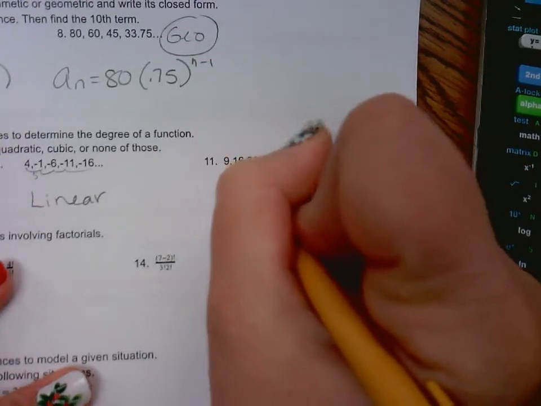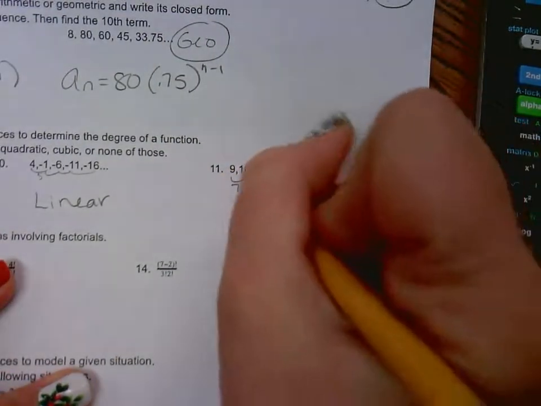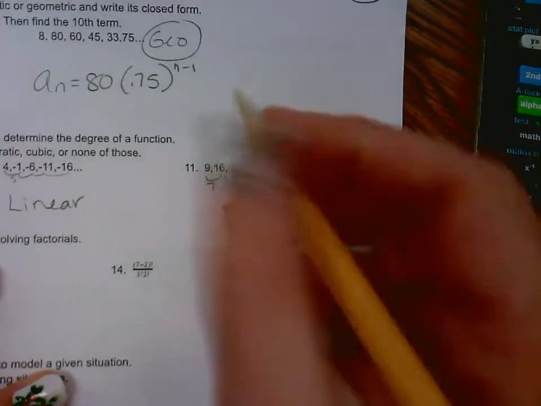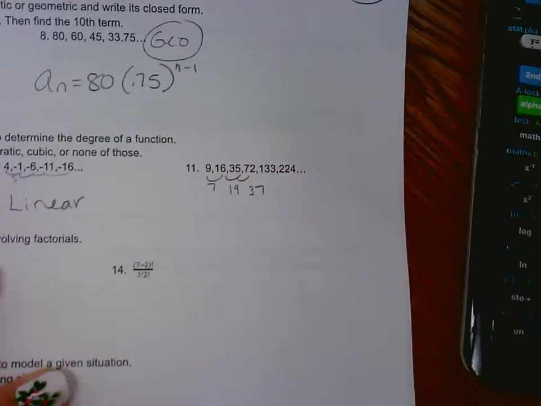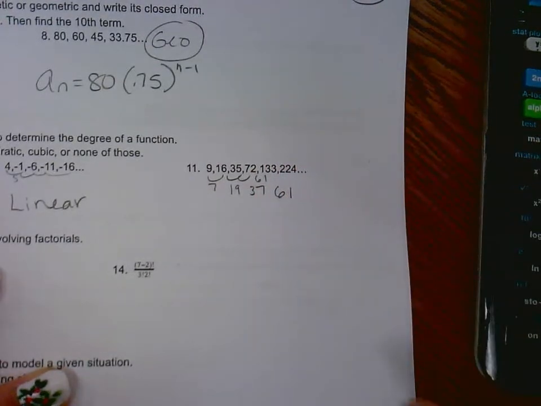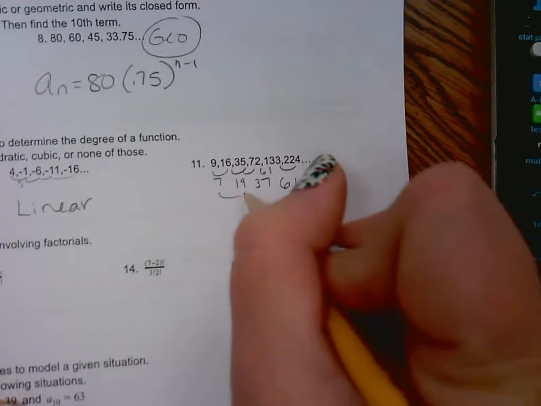Let's see, this is plus 7. 35 minus 16 is 19. 72 minus 35 is 37. 133 minus 72 is 61. 224 minus 133 is 91, so it's not linear.